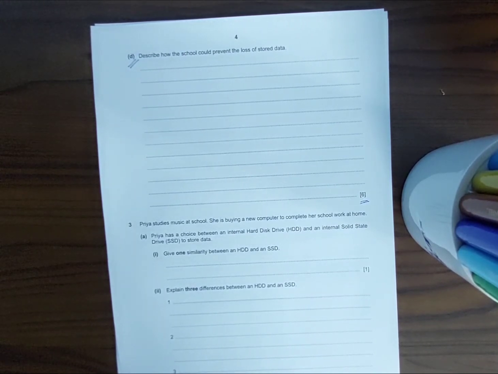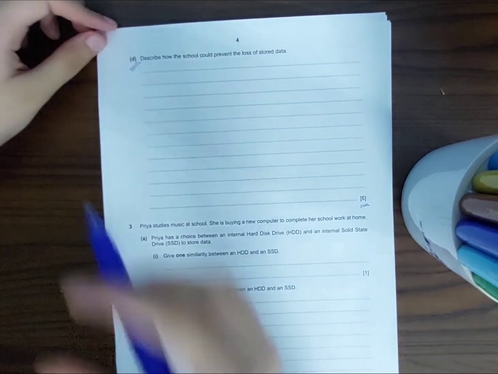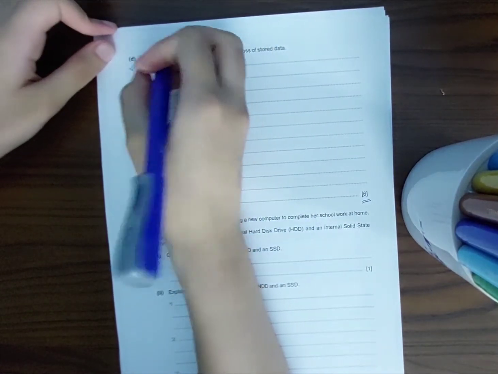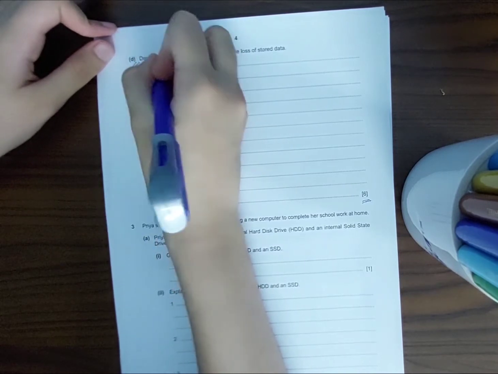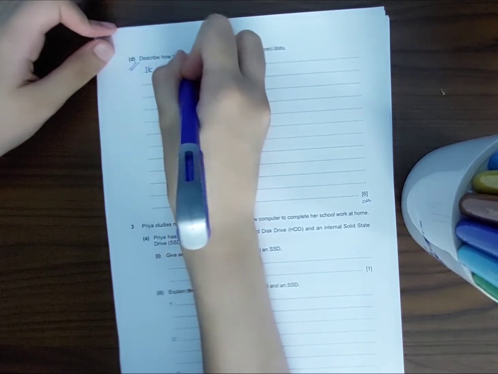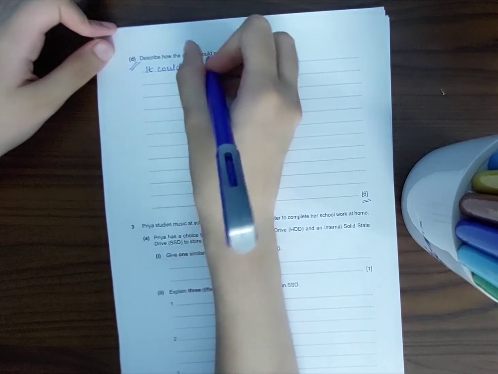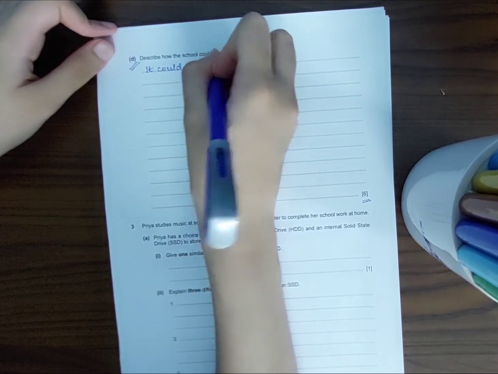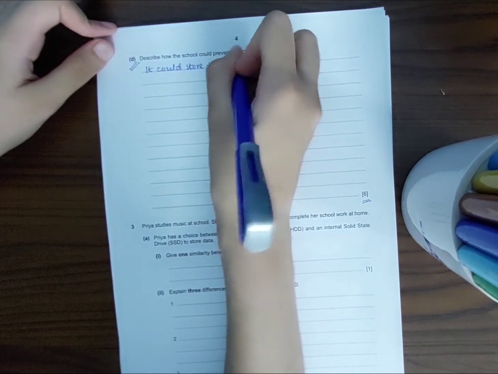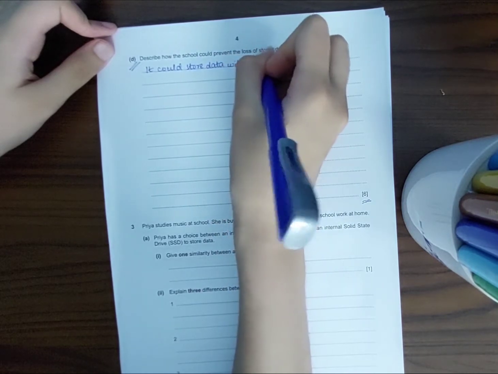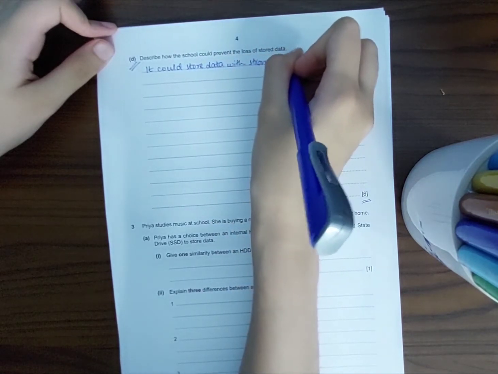So firstly, in such cases you always write strong passwords, because this is a very easy method to protect your data and prevent the loss of your stored data. So you can write that it could store data with strong passwords.